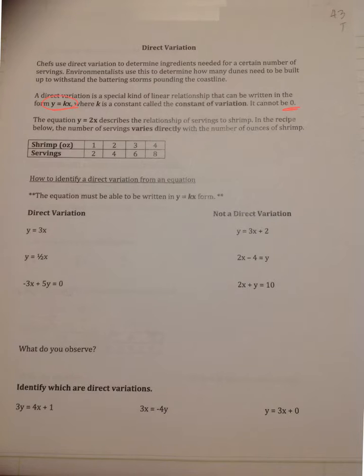That's one clue. The equation y equals 2x describes the relationship of servings to shrimp. Notice that your shrimp would be your x and your servings would be your y. In the recipe below, the number of servings varies directly with the number of ounces of shrimp. So think about, where have you seen y over x or y divided by x before? This is the same thing that we're going to be talking about with direct variation, but there's a twist.